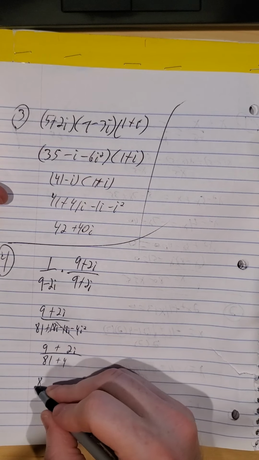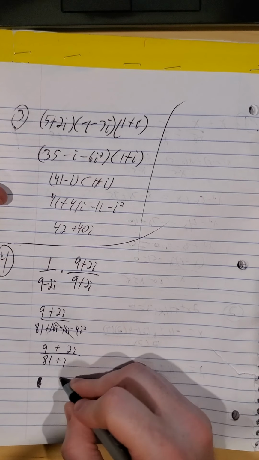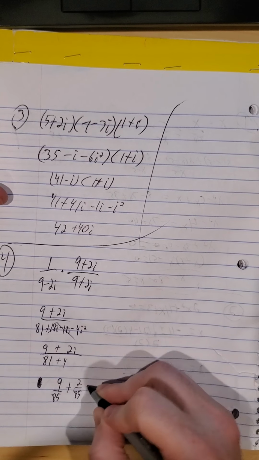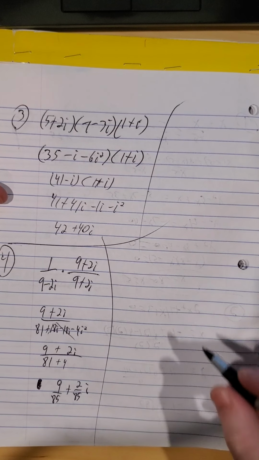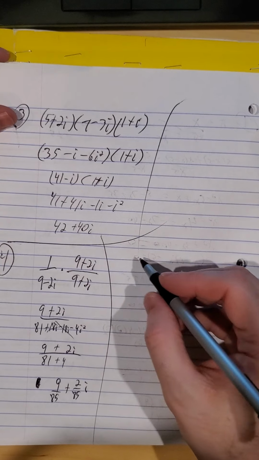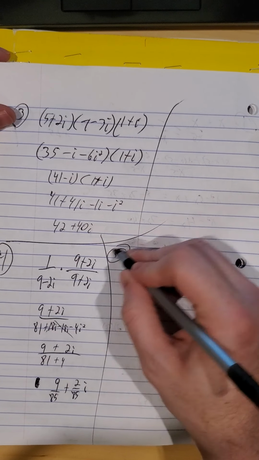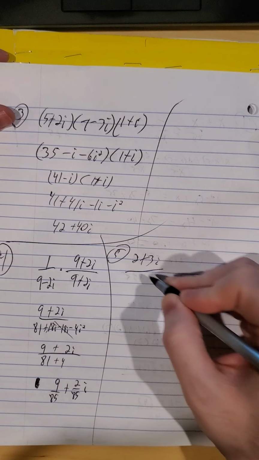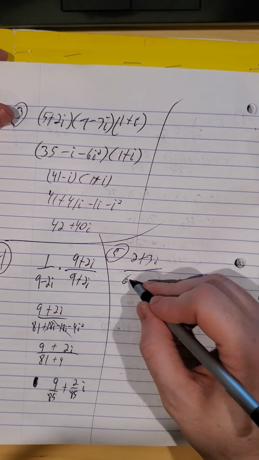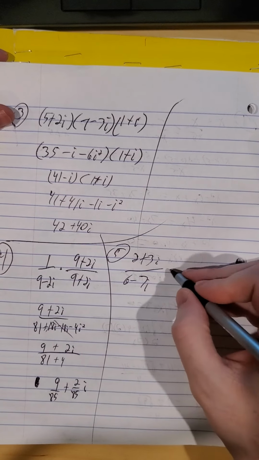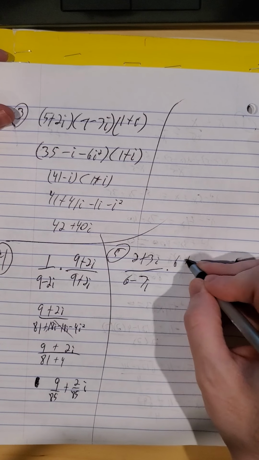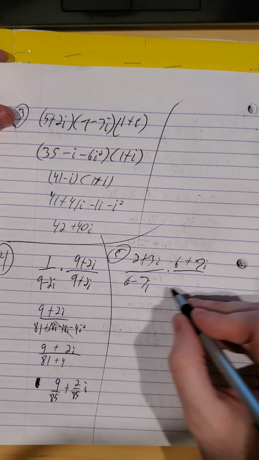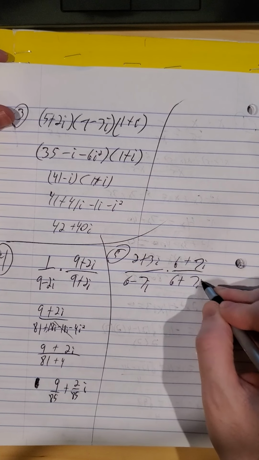So we have 9 85ths plus 2 85ths of i. So there's your a plus bi solution on 4. On 5, we were asked to divide. So 2 plus 3i was divided by 6 minus 7i. Same idea, just rationalize like we did the last problem. So the conjugate of 6 minus 7i is 6 plus 7i.